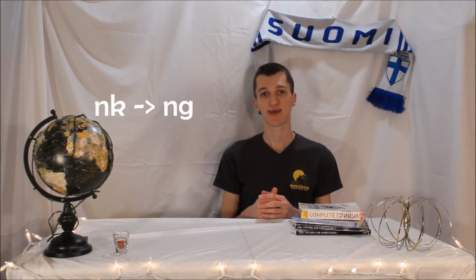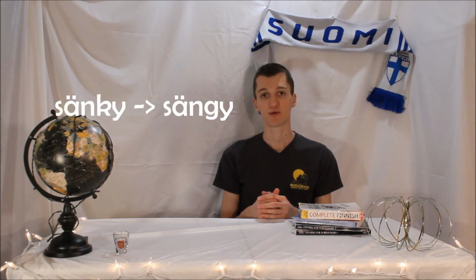And then this next group of consonant gradation changes consists of two different consonants. So for the first one, it's a change where NK changes to NG. So for example, with the word sanku, which means bed, it changes to sangu, and then you add the case ending. The next consonant gradation change is an NT to a double N. So for example, with the word englanti, which means England, before you add the case ending, you change it to englanni. And then the next consonant gradation change is LT to double L.